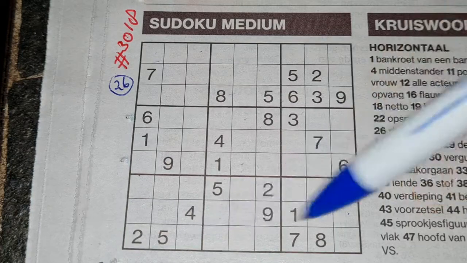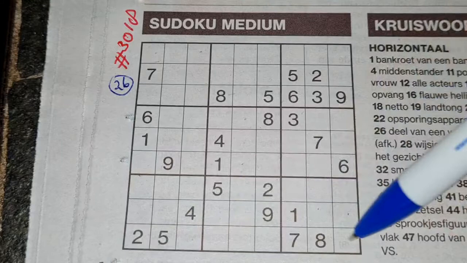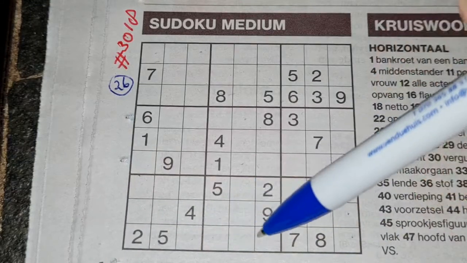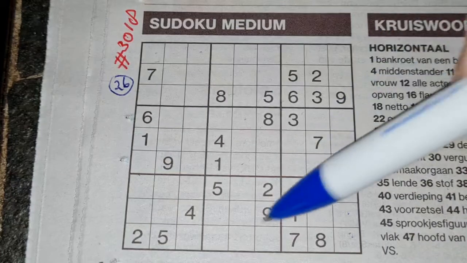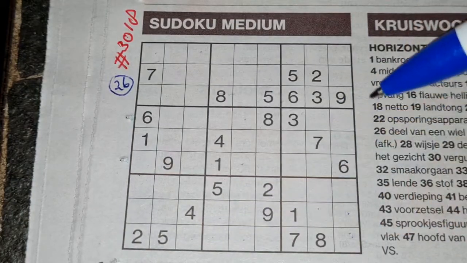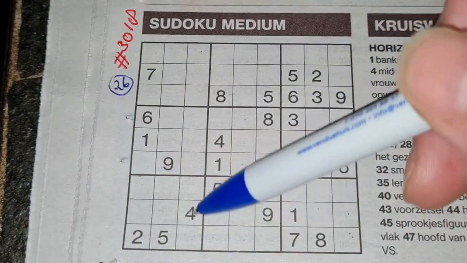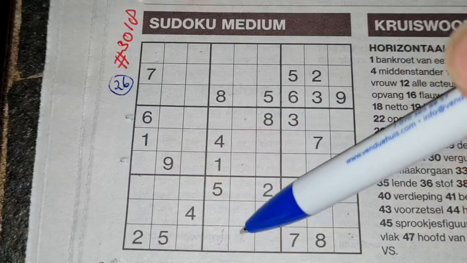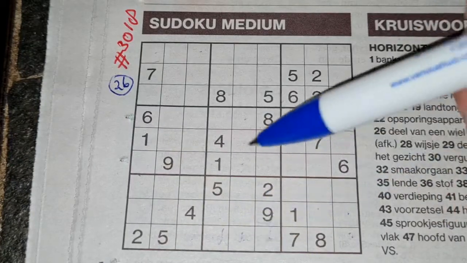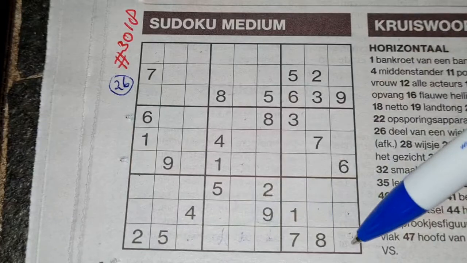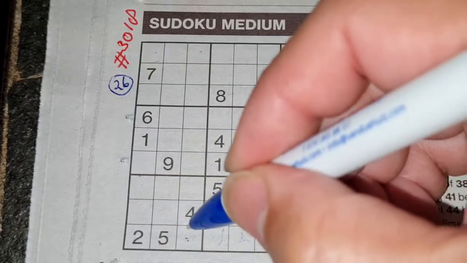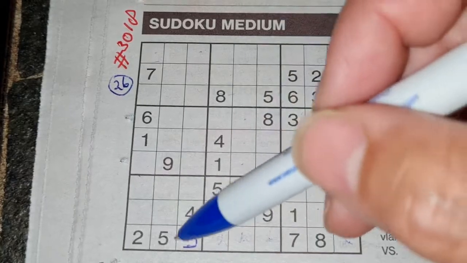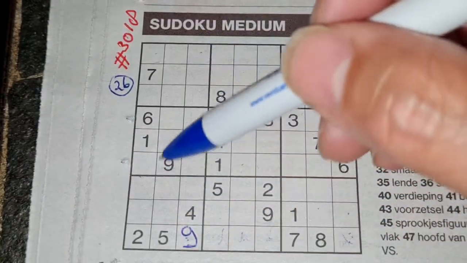In the last row we have 5 missing numbers. We have 3 nines. Okay, one of the missing numbers is a 9. We see here 9 in this big square, so no 9 in these 3 boxes. So the 9 could be here or there. Well, we see here another 9, no 9 there, 9 should be there. So we have a 9 in this third column, 9 in the second column.